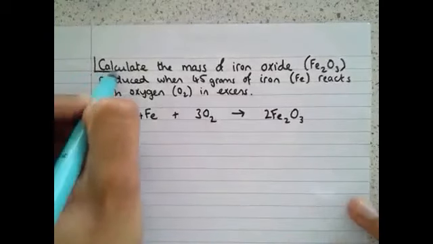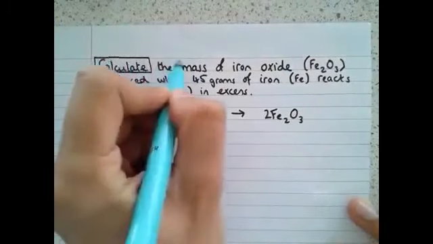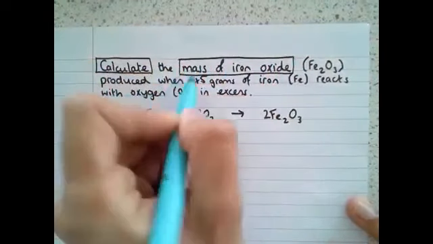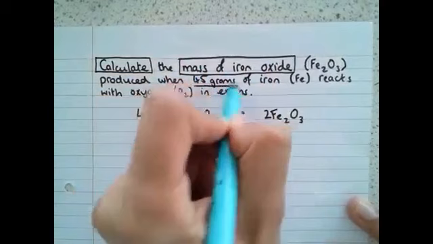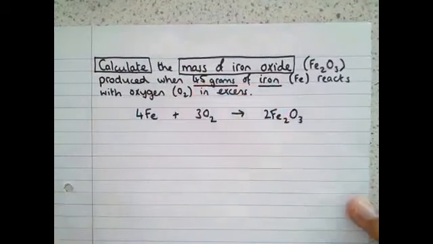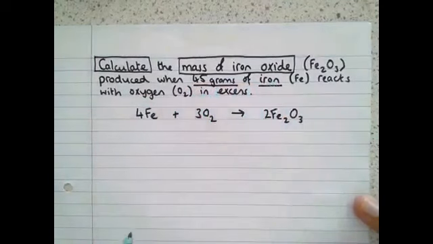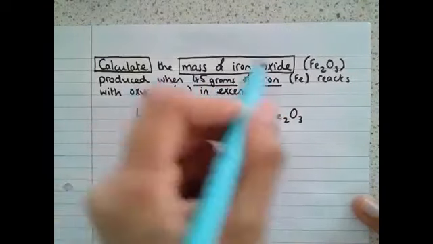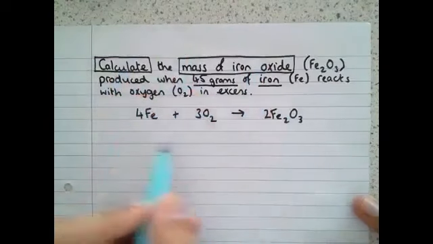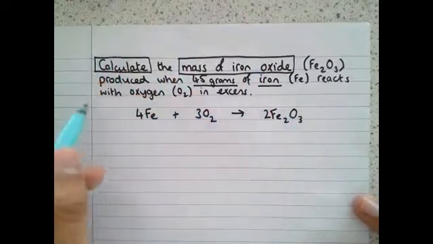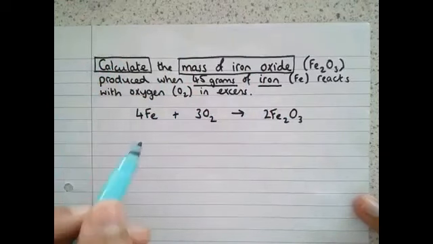So what we start with here will be looking at the major important things that are going to be considered. We are only looking at the iron because we are given the mass of iron. And then we are also looking at the iron oxide because it is the one we are going to calculate its mass. It's the one required.